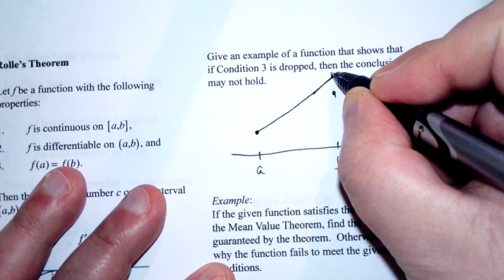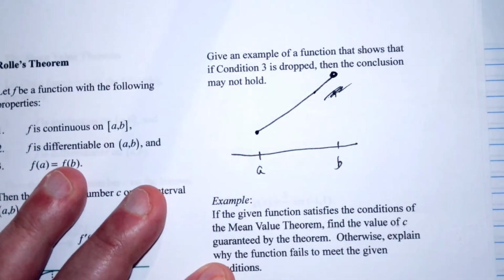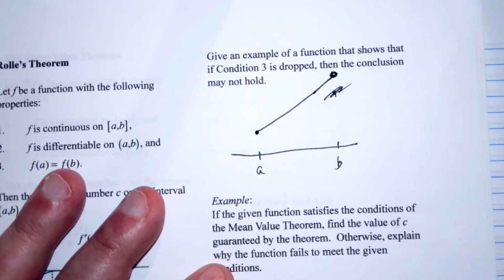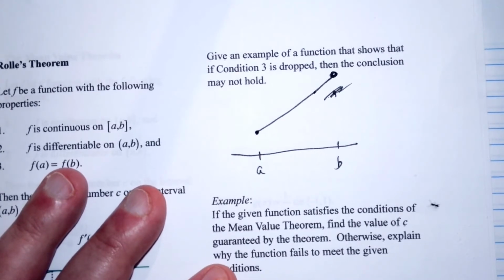Let's make that f of b and ignore that part. So the function is continuous and differentiable, but f of a is not equal to f of b, so there's no place where the derivative is 0. So you have to have all 3 parts to guarantee that there is a place where the derivative is 0.